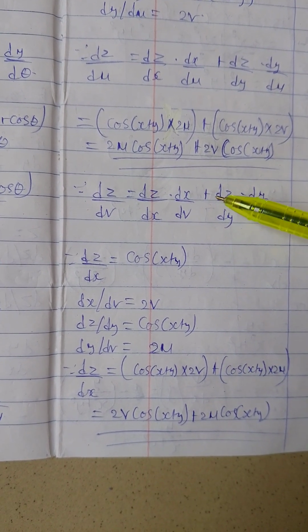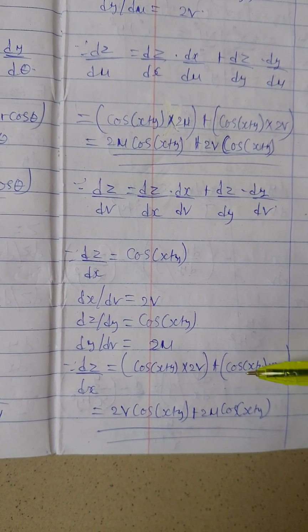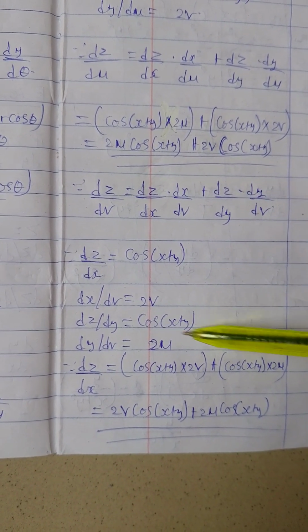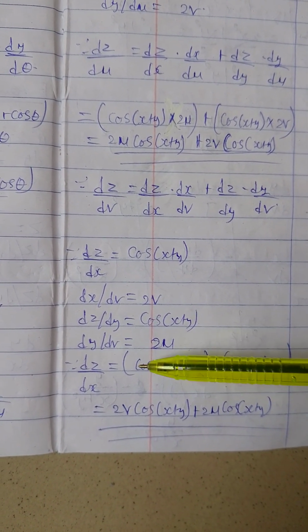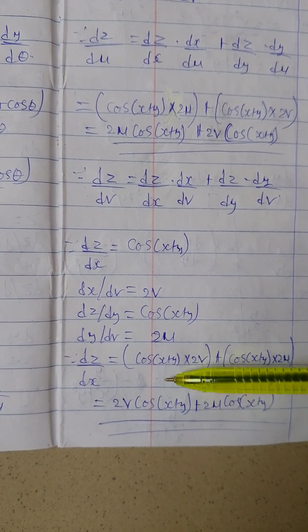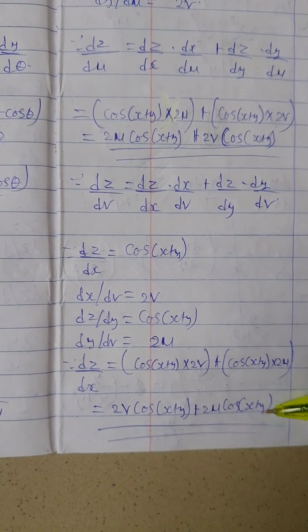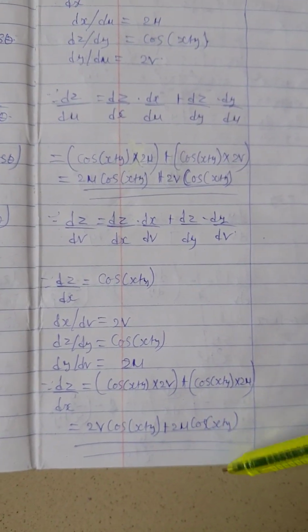Now plus my answer for dz over dy was cos bracket x plus y, times dy over dv, which was 2u. So 2v times cos will give you 2v cos bracket x plus y, plus cos times 2u will give you 2u cos bracket x plus y. Now therefore this is the final answer.